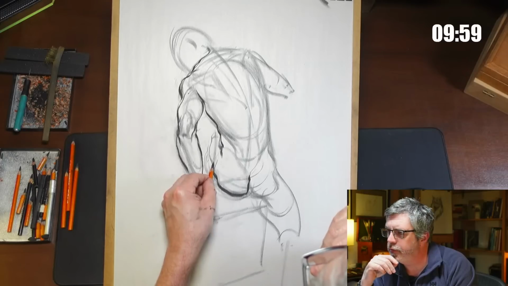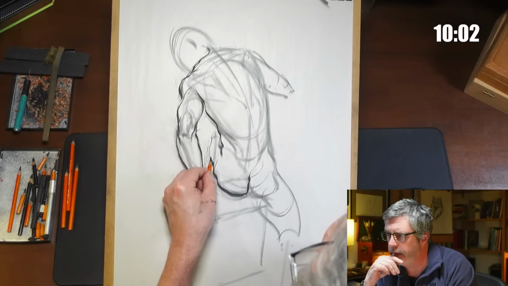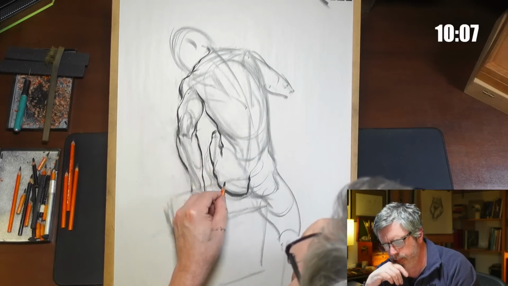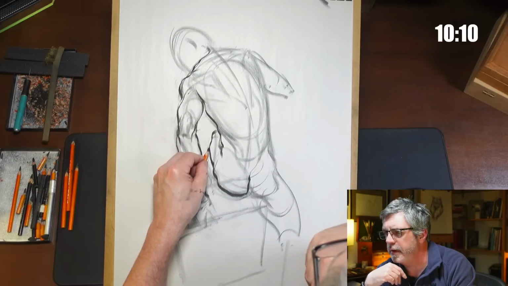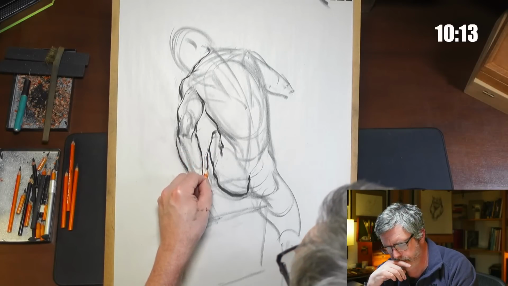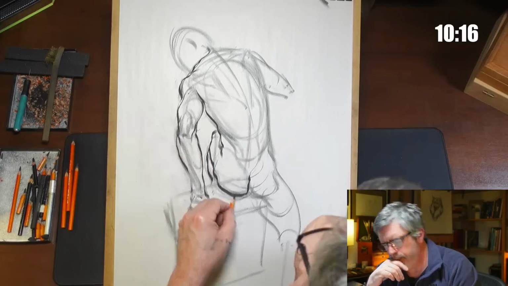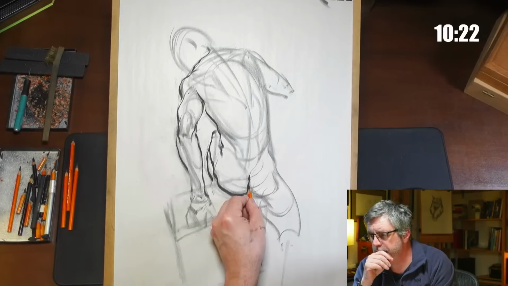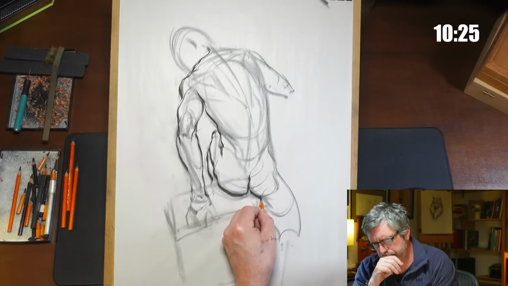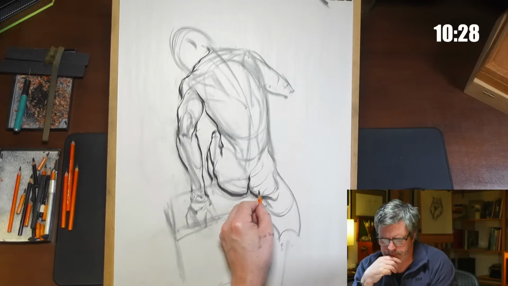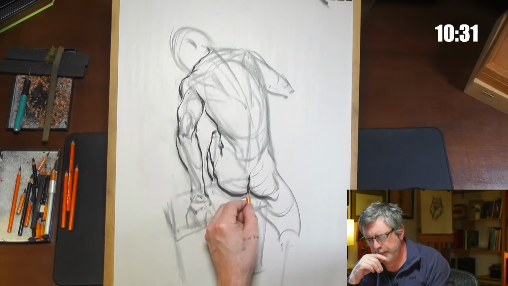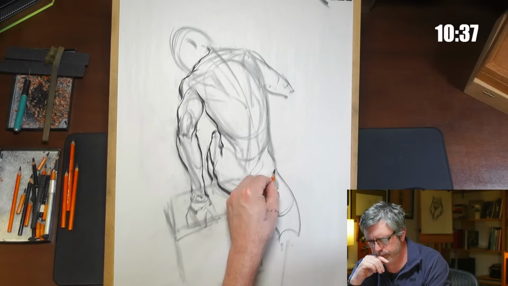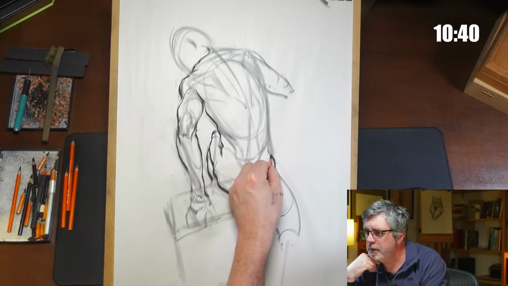So we got this very foreshortened leg here. And then we can see the calf down here. Gluteus medius, coming up this way.